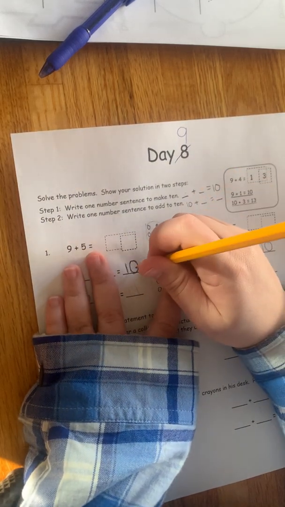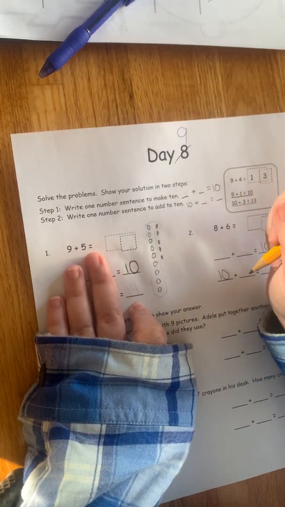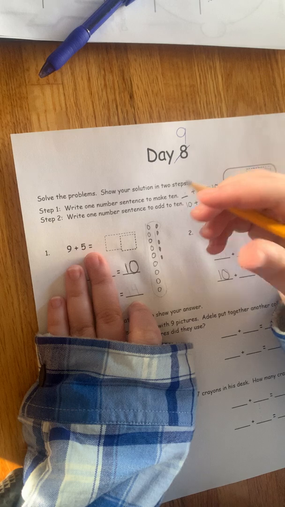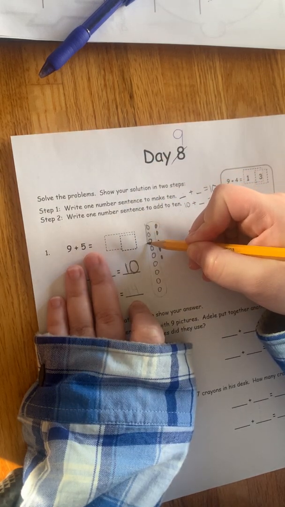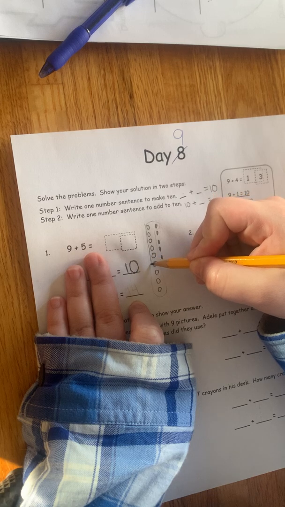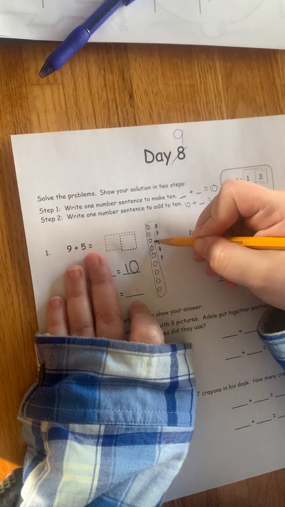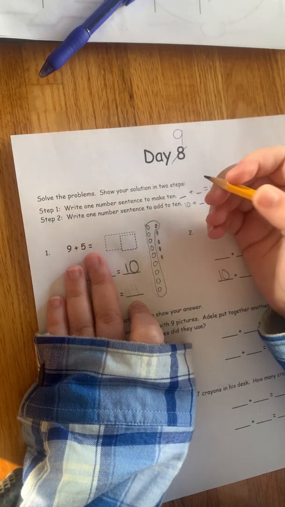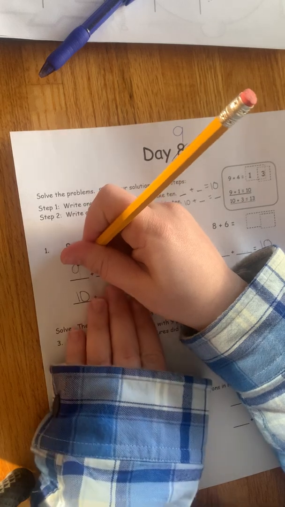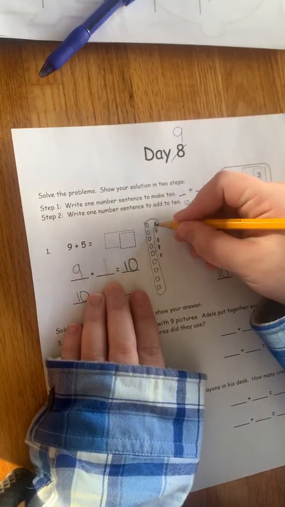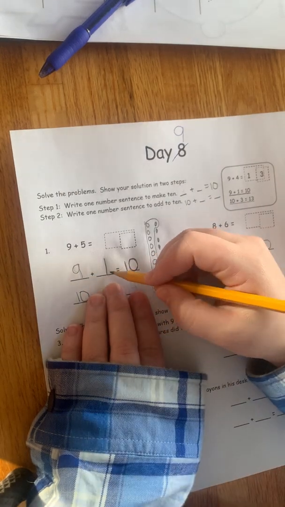So we have to figure out what 2 numbers make 10. I'm going to start with 9 because 9 is our bigger number. 1, 2, 3, 4, 5, 6, 7, 8, 9, 10. So I have my 9 circles still, so I'm going to write 9 here. And then I borrowed 1, so I'm going to write my 1. 9 plus 1 equals 10.